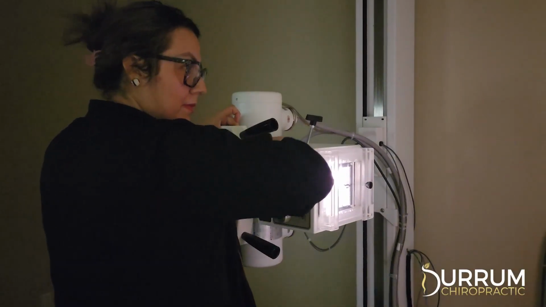Now, in addition to the computer scans, we also do an extremely thorough set of x-rays, and we do this on most every patient that comes in, because the x-rays show us a number of things. Number one, they're going to show us whether or not you have subluxation. Okay, so we can give you a definitive answer on whether or not you're in the right place, whether or not we're going to be able to help you.